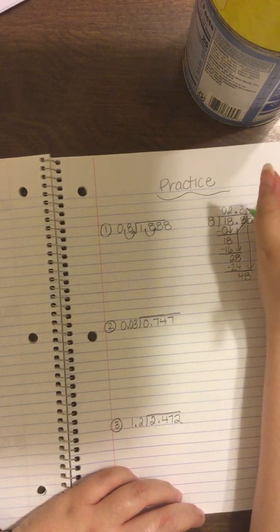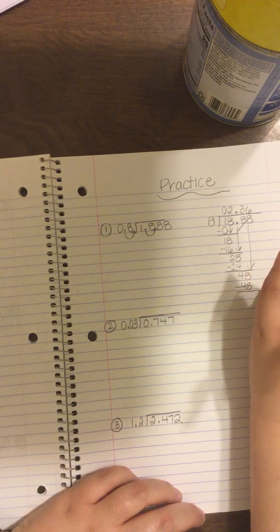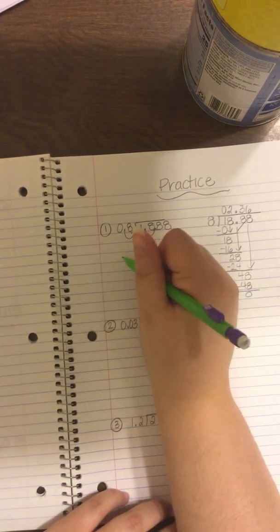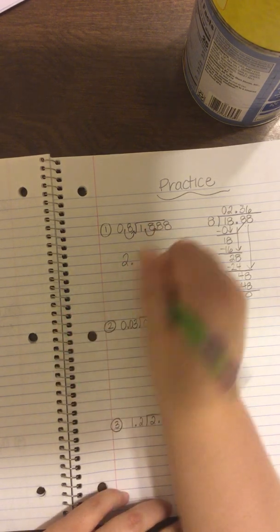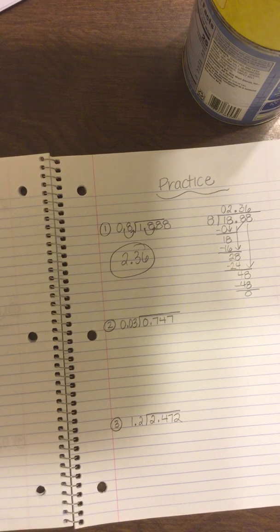And 8 divides into 48 6 times. 6 times 8 is 48. And I'm left with 0. So your answer to number 1 should have been 2 and 36 hundredths.